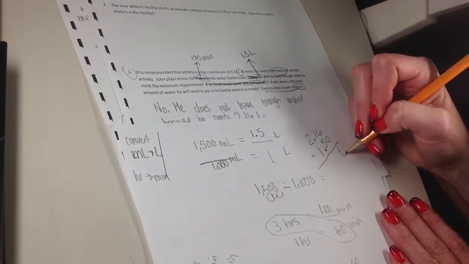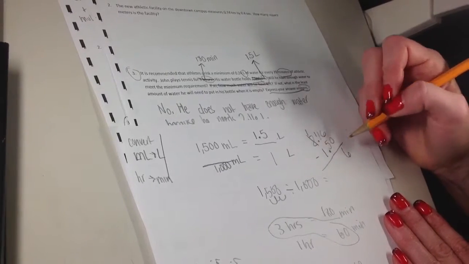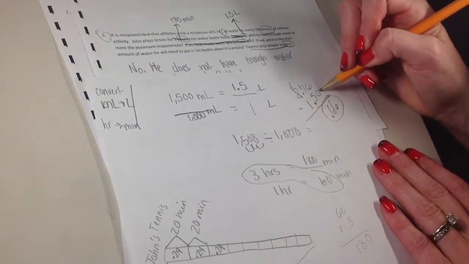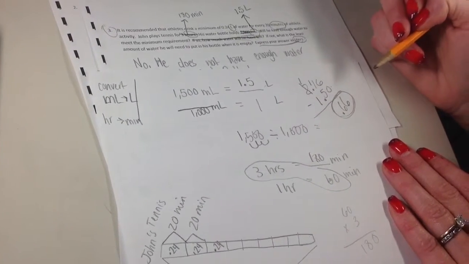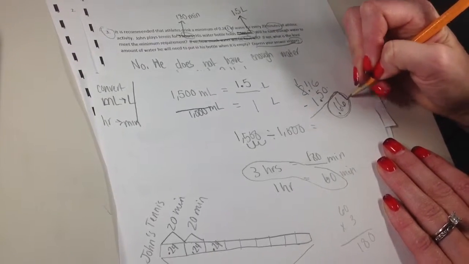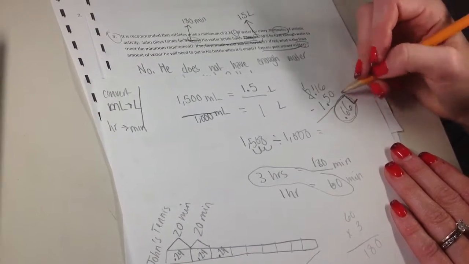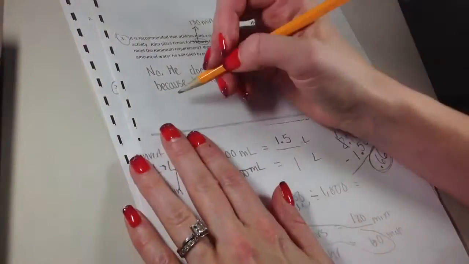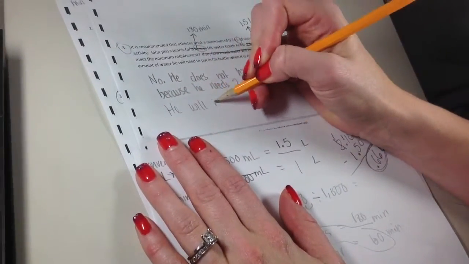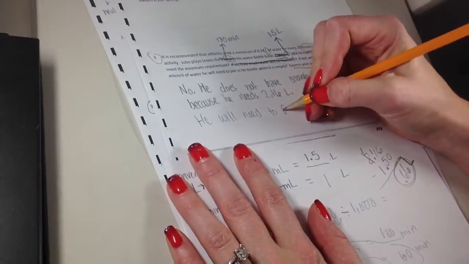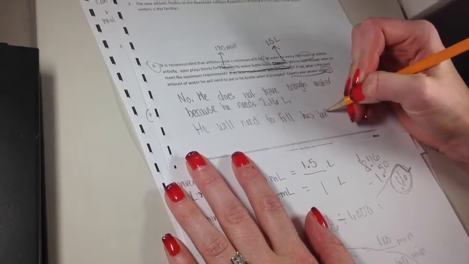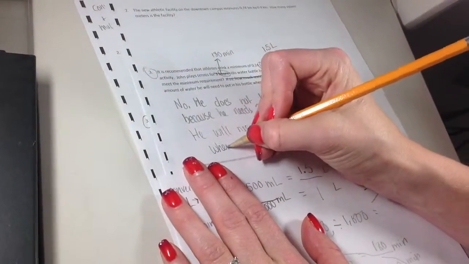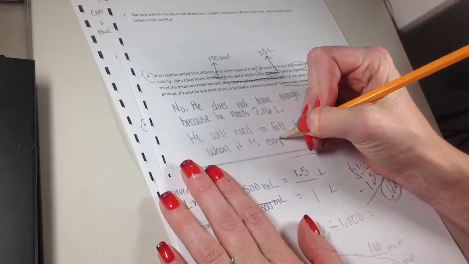So 6 minus 0 is 6. To borrow in from here, 11 minus 5 is 6. Okay, so after he empties the first bottle, he still needs 0.66 liters to meet his requirement. So the least amount of water that he'll have to put back in his container is 0.66 liters. So he will need to fill his bottle with 0.66 liters when it is empty.